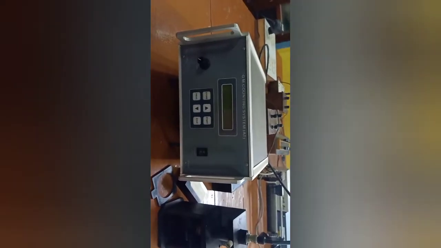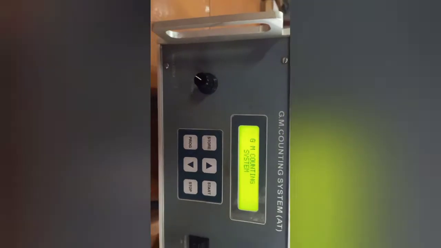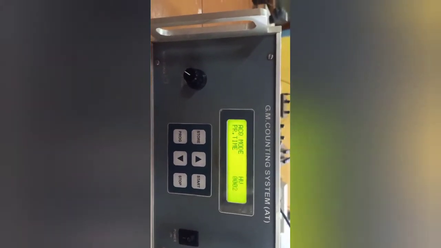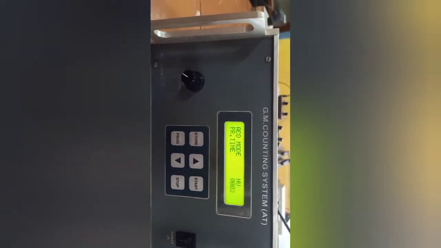Without disturbance, turn on the GM counting system. It will show GM counting system, nucleonic systems, accurate mode, high voltage, and the precise time.